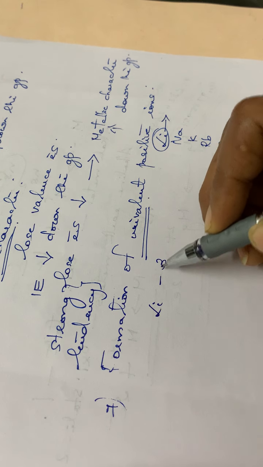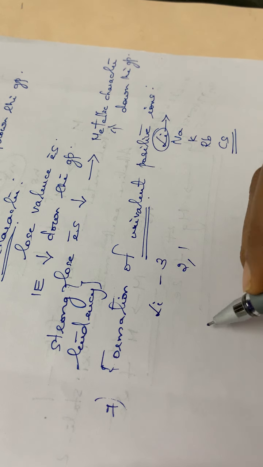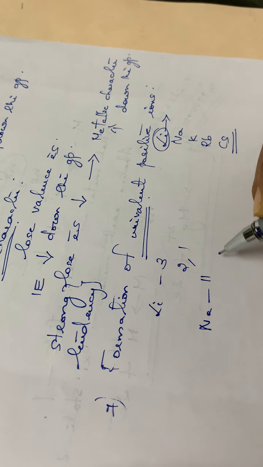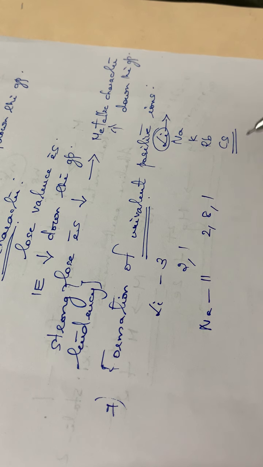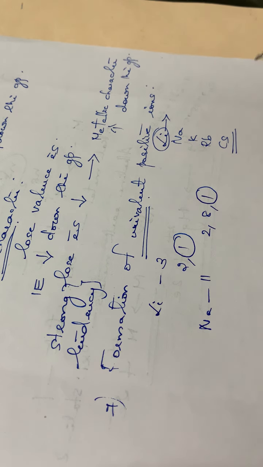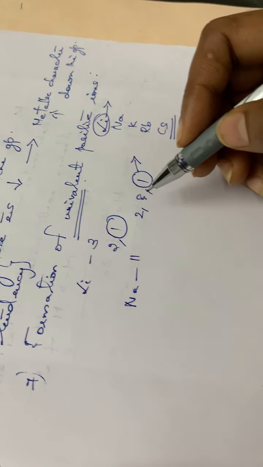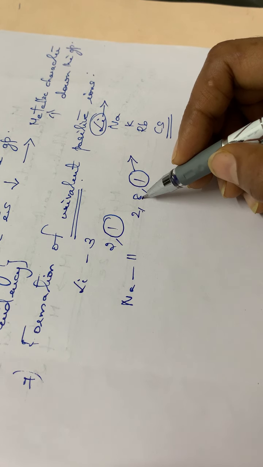Lithium has atomic number 3, and the electronic configuration is 2 1. Sodium, atomic number 11, isn't it? So the electronic configuration is 2 8 1. So in all these cases, it is easy to remove the valence electron to attain the stable octet configuration. See here, for sodium, by removal of one electron, what happens? The electronic configuration becomes 2 8, isn't it?